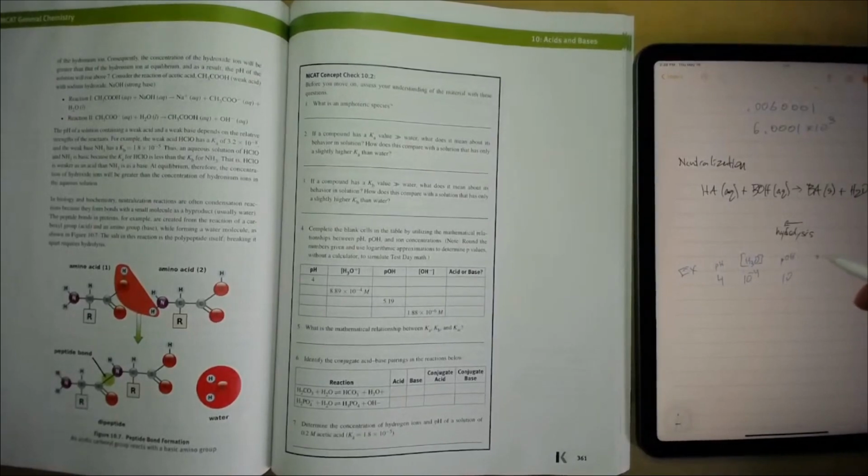And so the concentration of OH should be ten to the minus 10. And so is it an acid or a base? It's an acid, right?